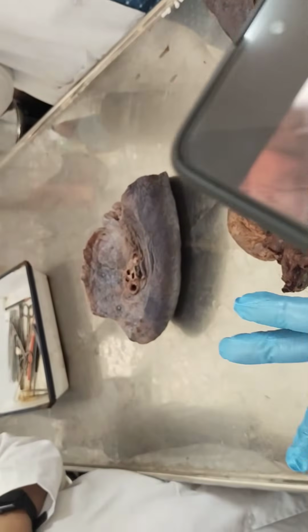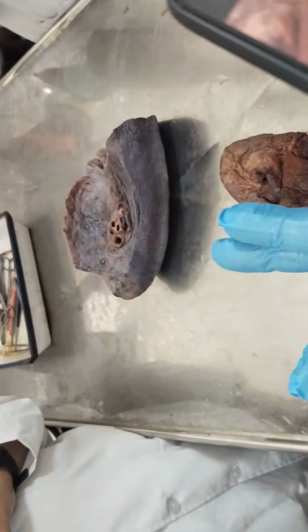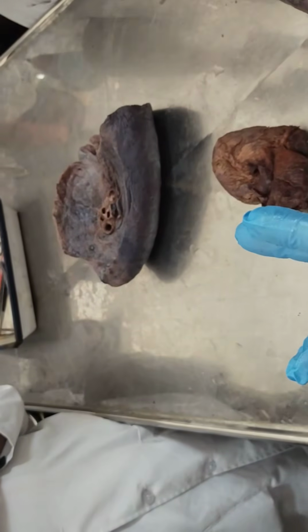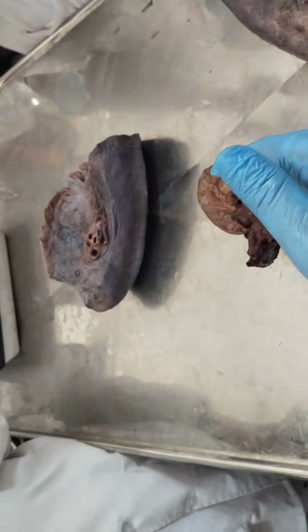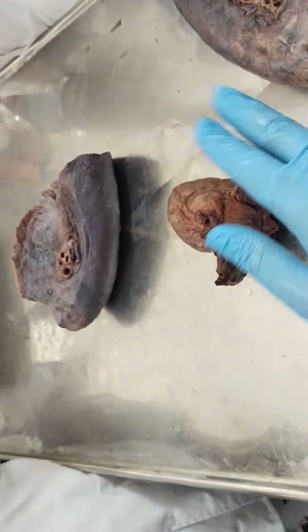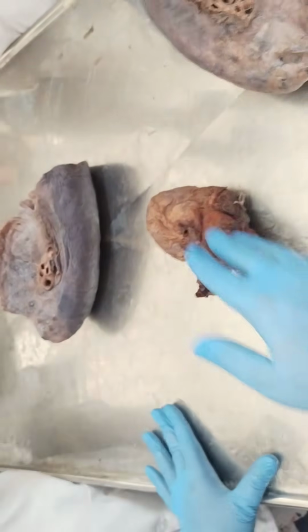What are the vertebral levels? Can anyone answer? C6, T4, then T6 and then T10. And that is T10, because it is where it pierces the diaphragm and not where it ends.